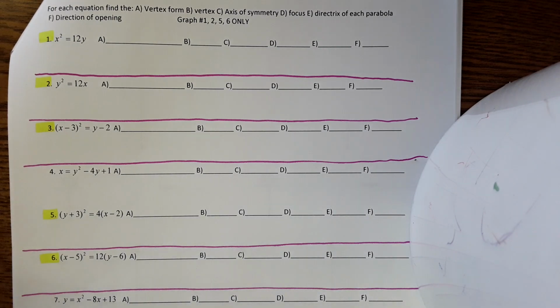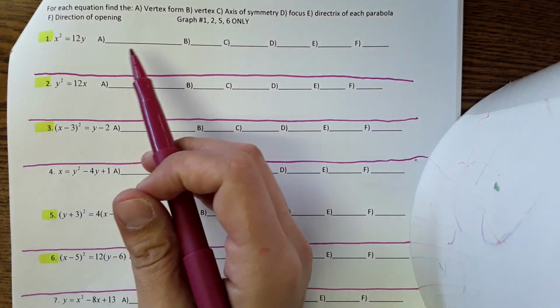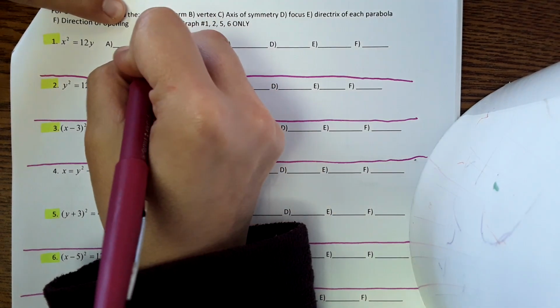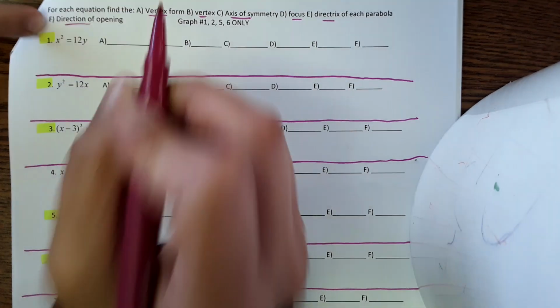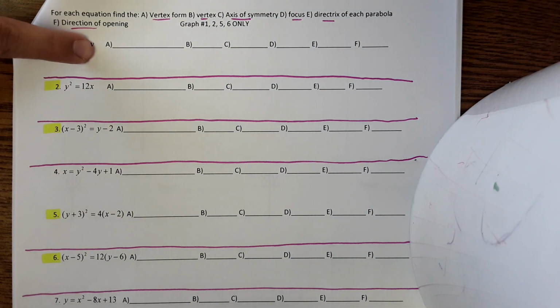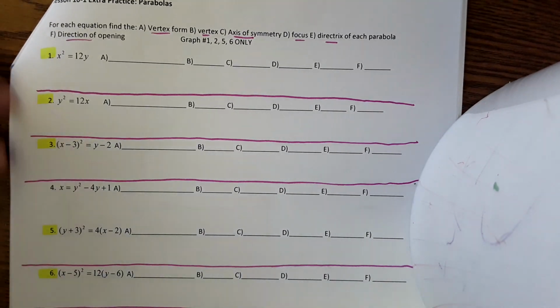Okay, and then you'll see everything's labeled A, B, C, D, E, and F. What they want you to do is find the vertex form, vertex, axis of symmetry, focus, directrix, and direction of opening. Now it can be hard to remember what A, B, and C is, what you're solving for exactly, so we're kind of going to set up a chart.